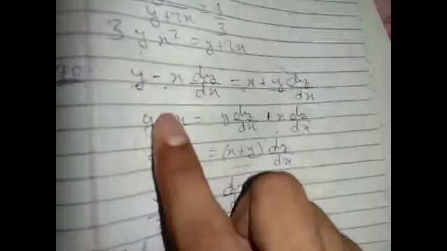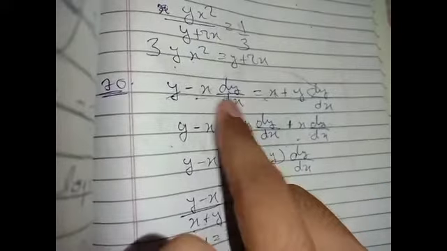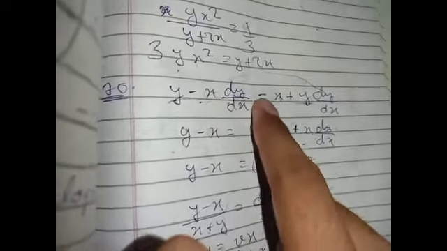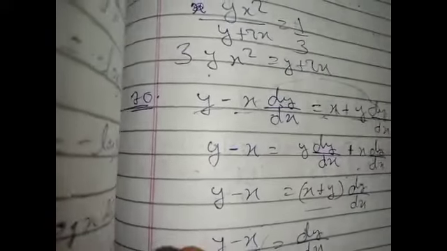Next, look at this question. Look at the question number 70. What is this question? This has also been asked in the board exam. y minus x dy over dx is equal to x plus y dy over dx. What is our first step?